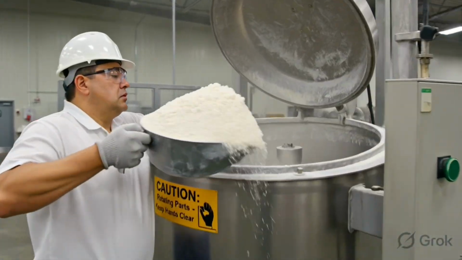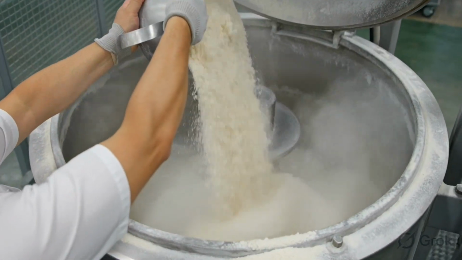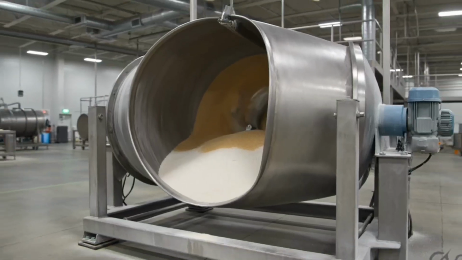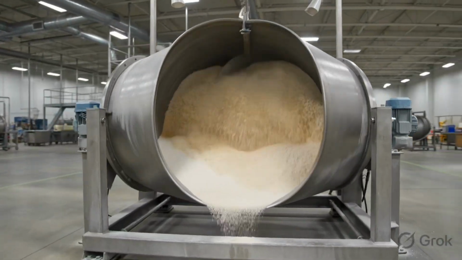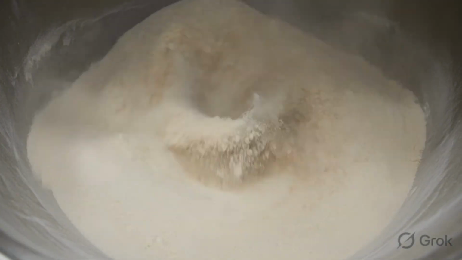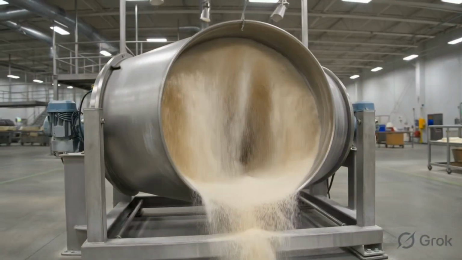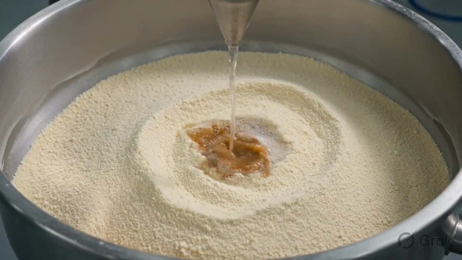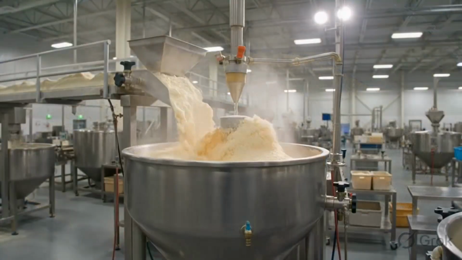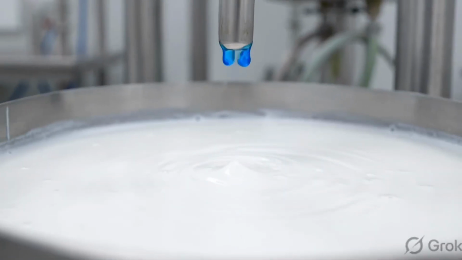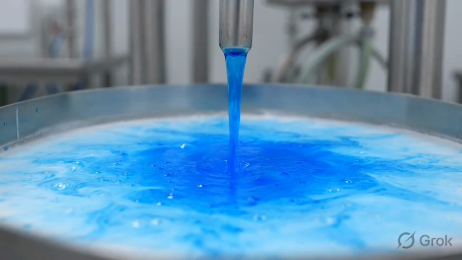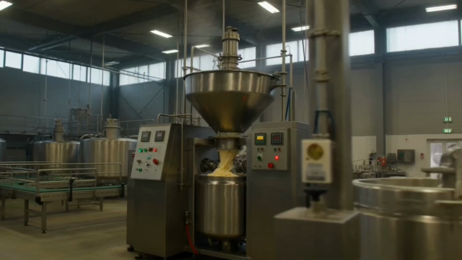The powders are loaded into large mixing machines. This is where the soap-making process begins. The powder is mixed evenly inside the machine. This helps create a consistent base mixture. Fragrance is added to give soap a pleasant smell. Different soaps use different types of scents. Color is mixed into the powder to improve appearance. This makes the soap visually attractive for customers.